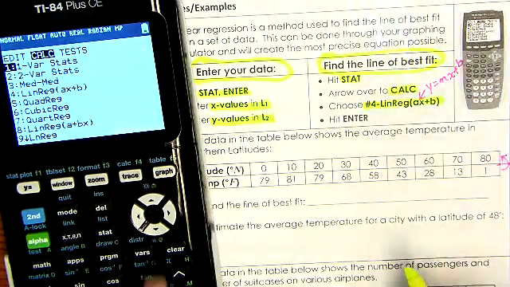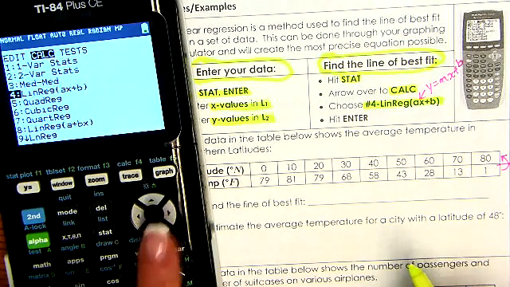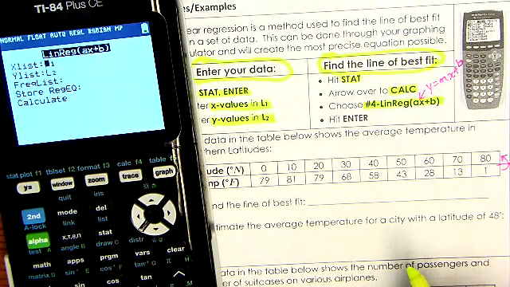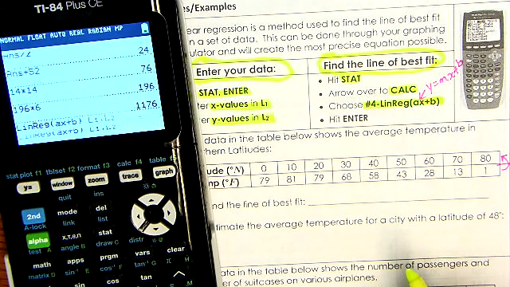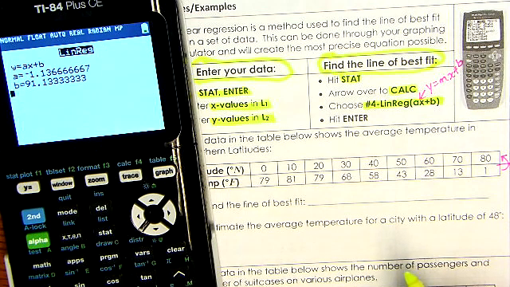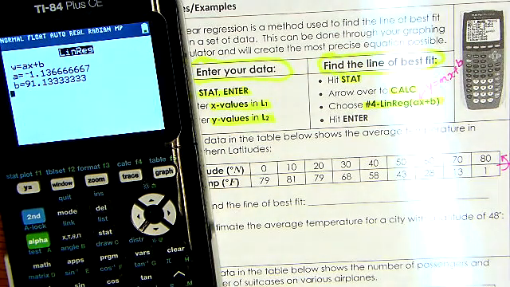So now I either scroll down or I can hit the number 4, and then I'm going to hit enter until it actually calculates. And you'll notice, whoa, it came up with this. Now, when you're looking at this, our rule of thumb is we're going to round to the 100th place.